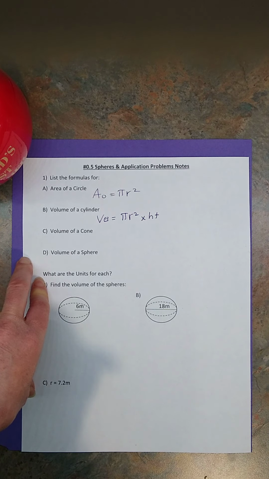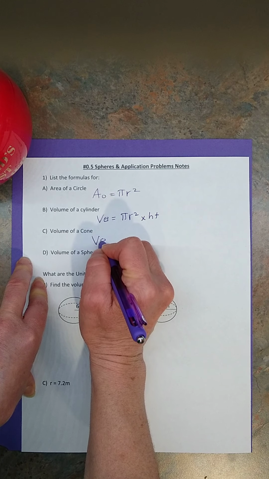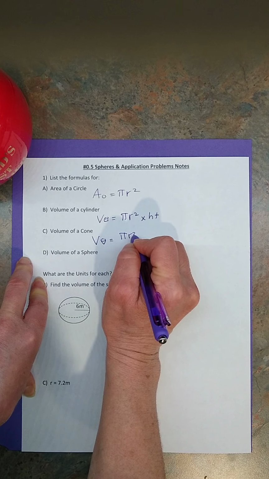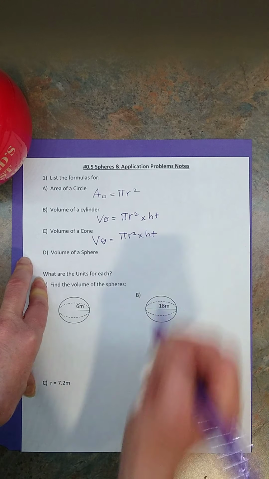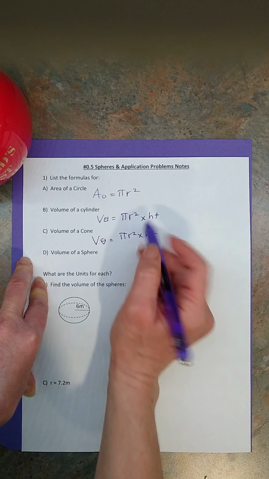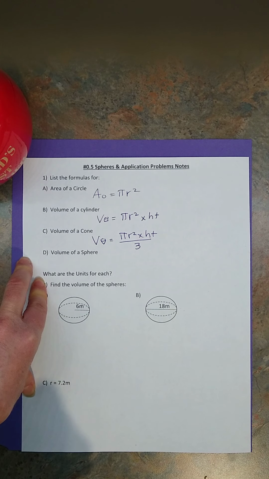Do you remember volume of a cone? Volume of a cone is equal to pi r squared times the height. Hey, where have you seen that before? Right there. And then divide by 3. Did you remember the divide by 3 part?